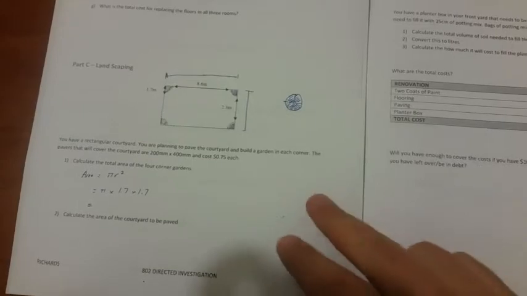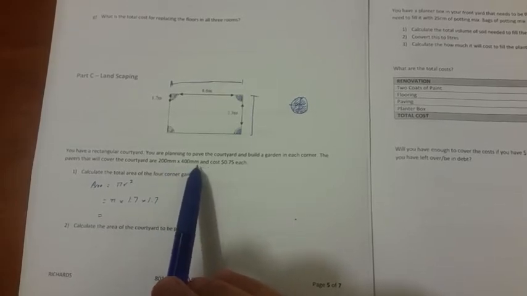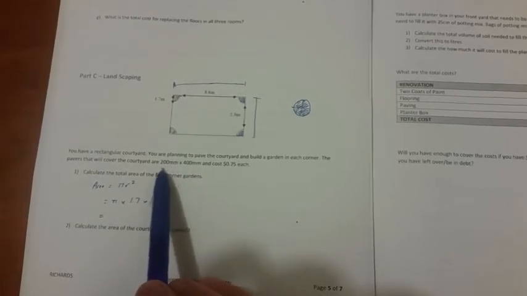Alrighty, so how many pavers will be needed to cover the area? This is a nice fun question. The way I'd probably recommend doing it is, we know that each paver is 200 millimeters by 400 millimeters, so I'd recommend converting these to meters. If you're unsure on how to do that, in the Hazy textbook there is a conversion guide, or there may be a conversion guide online somewhere, or a calculator that you can use.